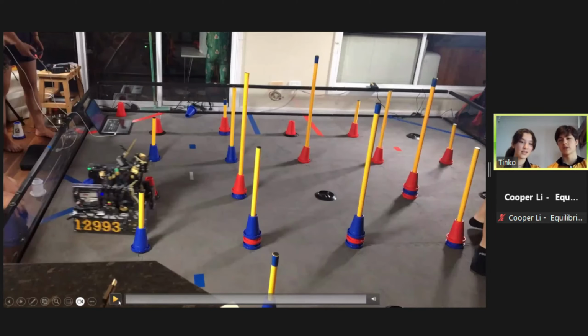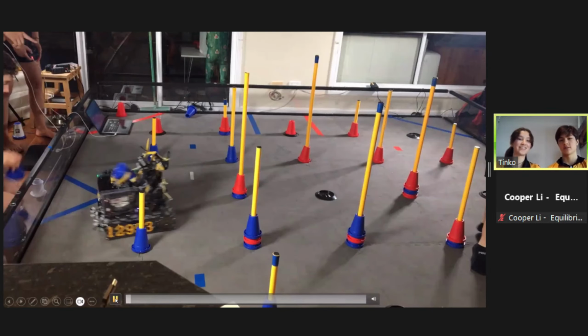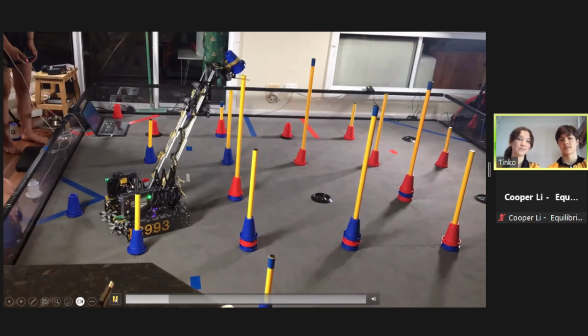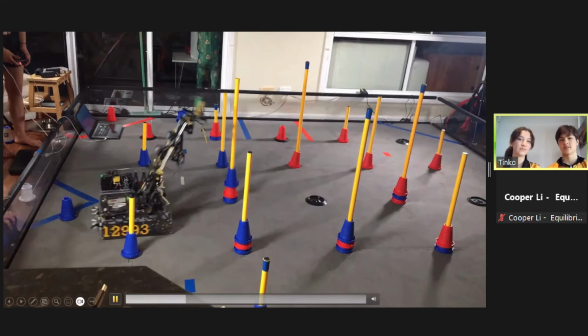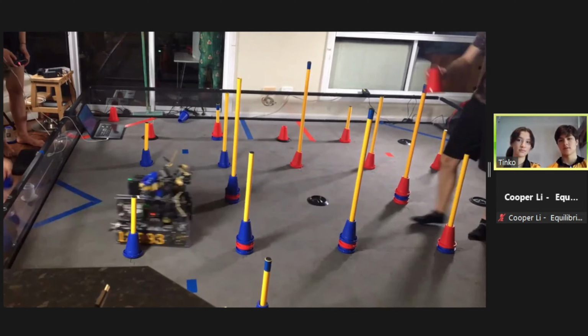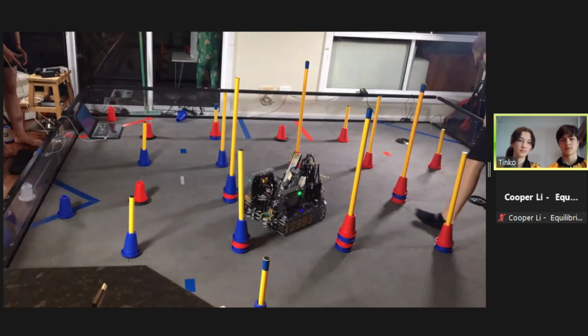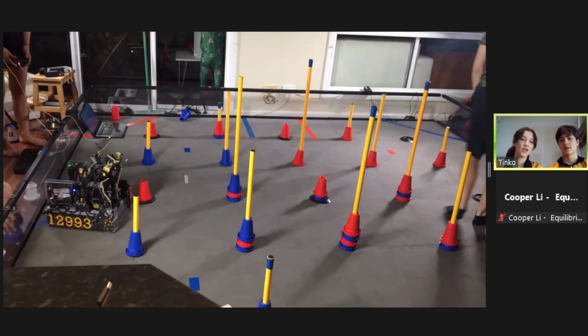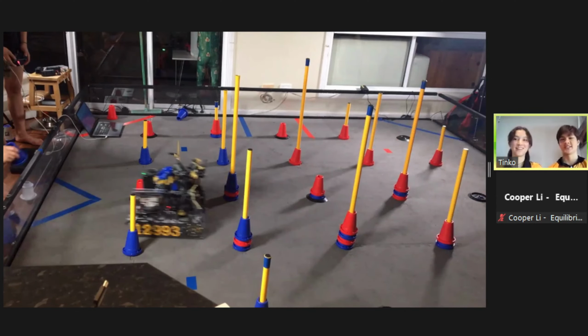This was leading up to Worlds, I think. So it's kind of tricky. So basically, you can see Mika placing the cones significantly faster than a human robot could.